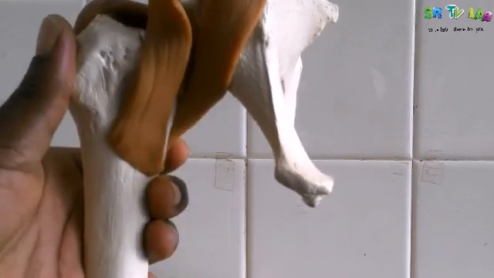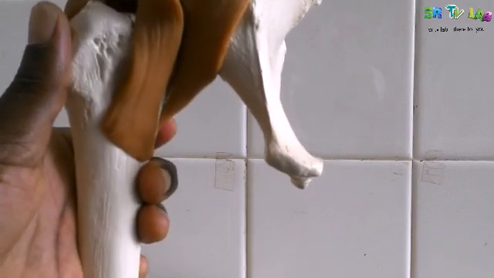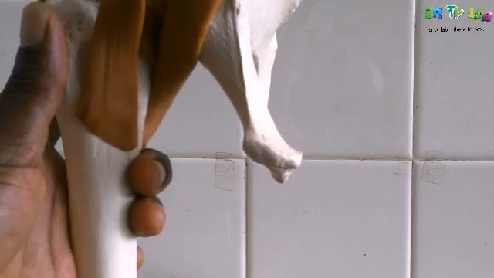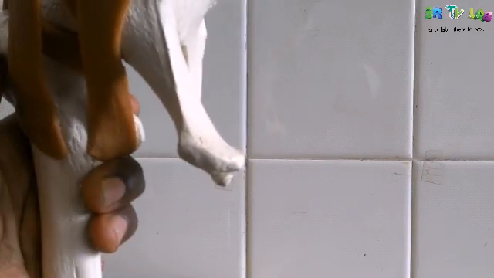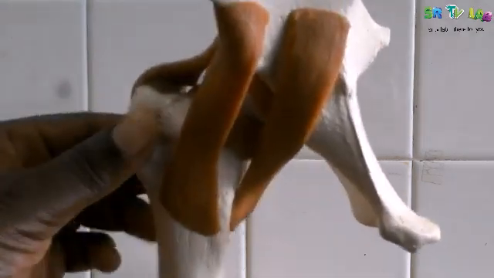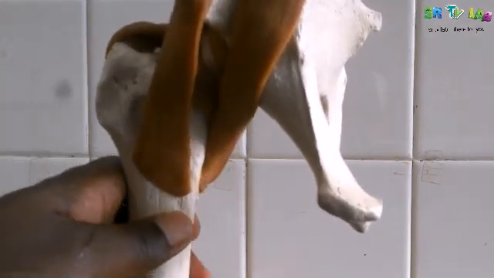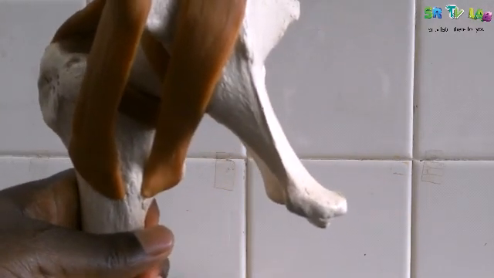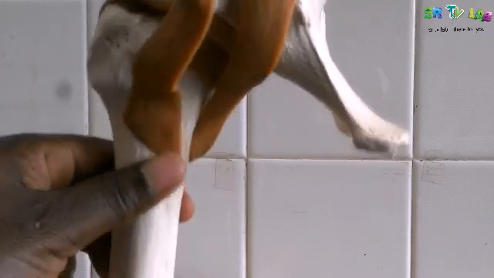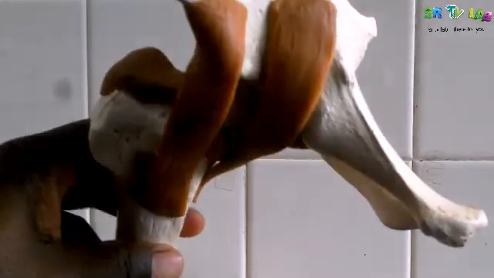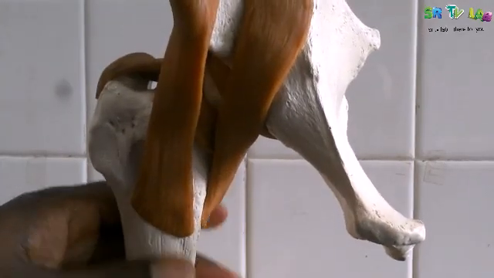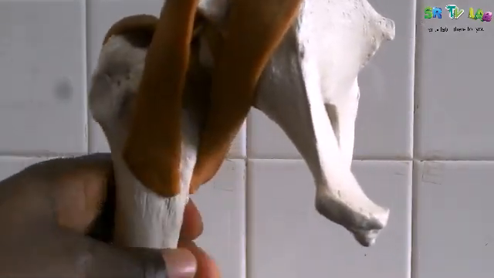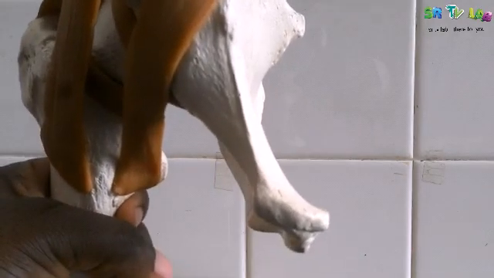Now, this lateral part, if it turns toward the posterior like this, it is external rotation. So internal rotation, external rotation. Now we have got 6 movements: flexion, extension, abduction, adduction, internal rotation, and external rotation.